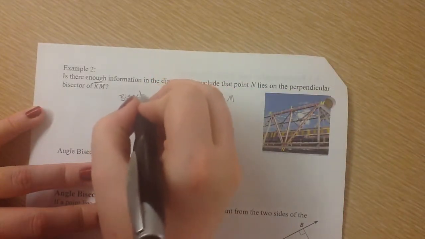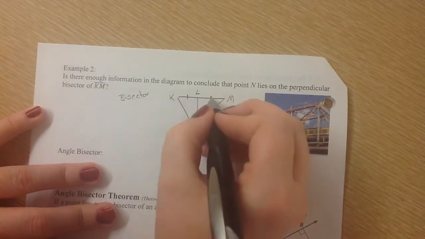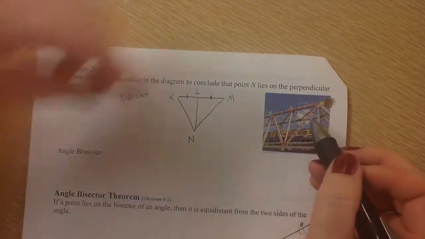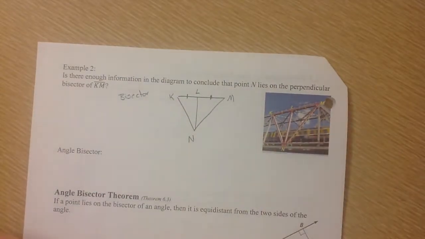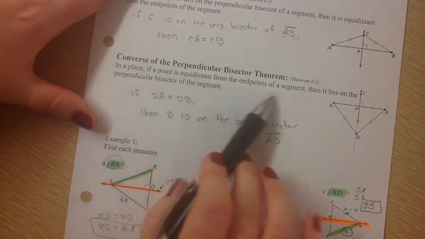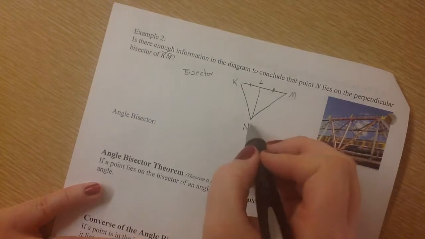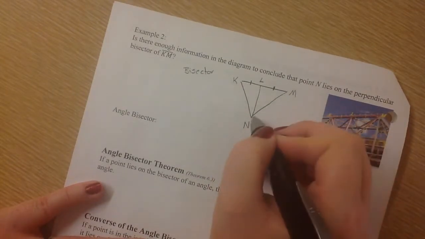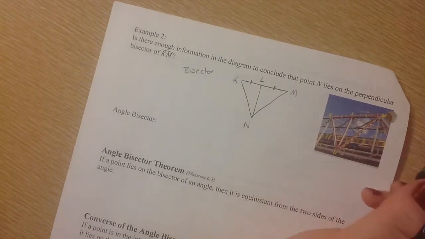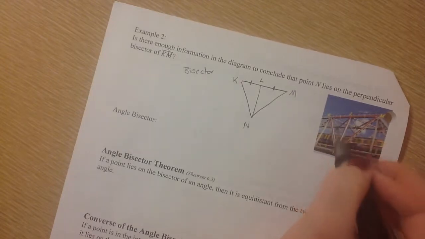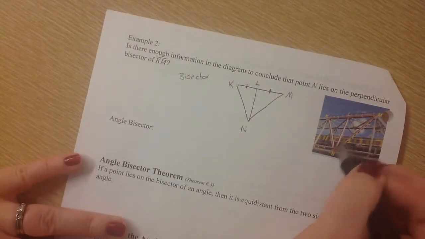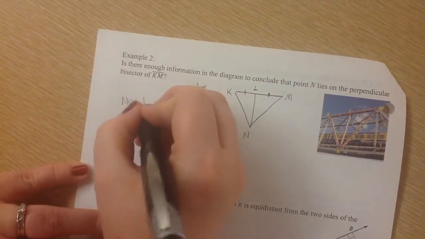Okay, so we have the bisector part. We know it's a bisector because of the two notches, because I know L is the midpoint. So we know the bisector. Do we know the perpendicular? Well, do they have a little 90-degree angle in there? No. So I don't know it based on just the information they give me. Is a point equidistant from the endpoints of a segment? Okay. So here, if we look at N, do they tell me the distance from N to M is the same as the distance from N to K? N to M, nope, no notch there. N to K, nope, no notch there. So is there enough information? No, there isn't.